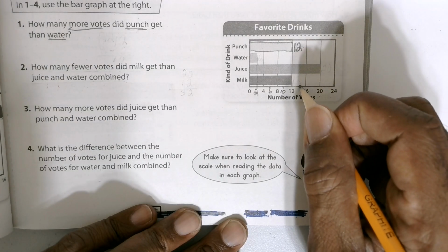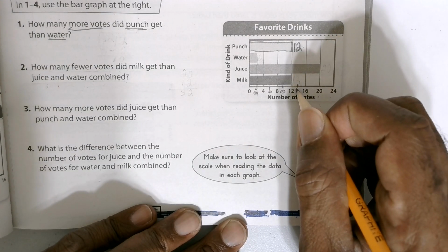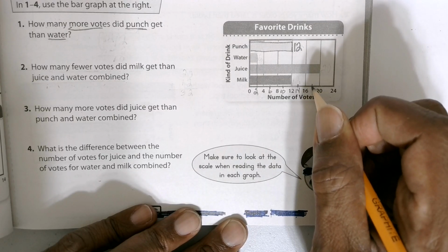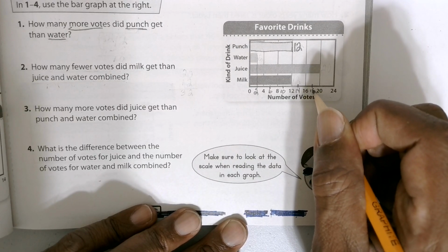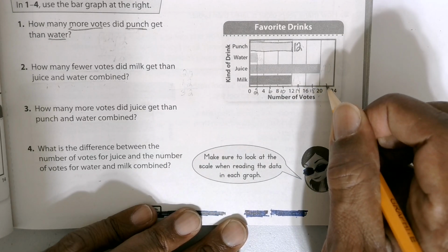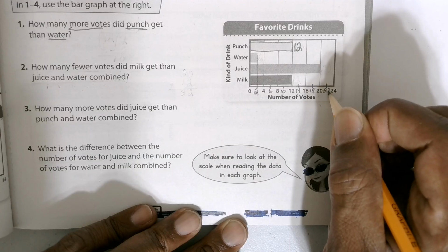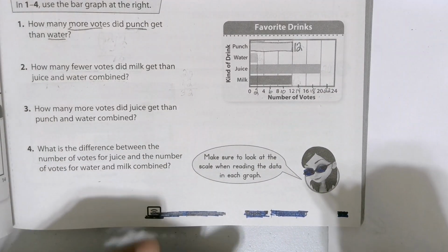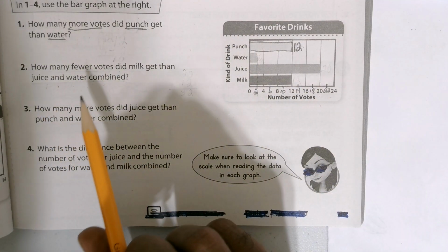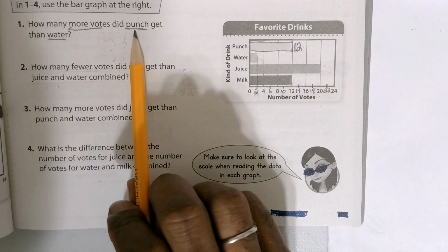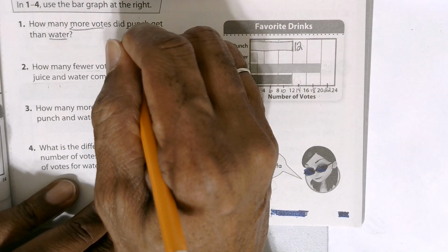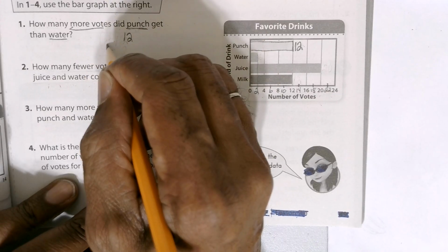And what comes between the 12 and the 16? 14. What comes between the 16 and 20? 18. What comes between 20 and 24? 22. Right. Now, let's go back to the problem. Let's look at punch. Punch got 12 votes. And water got 2 votes.